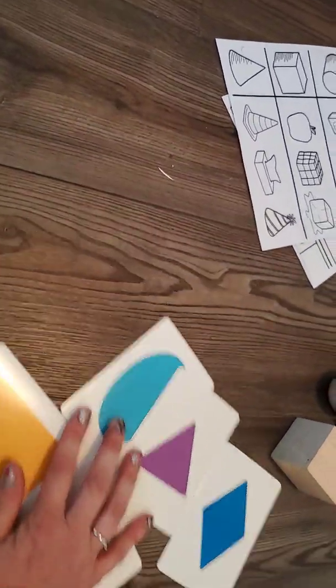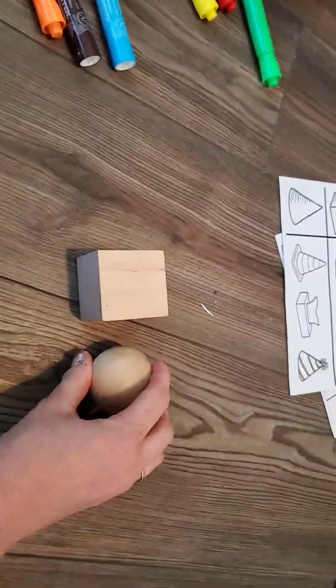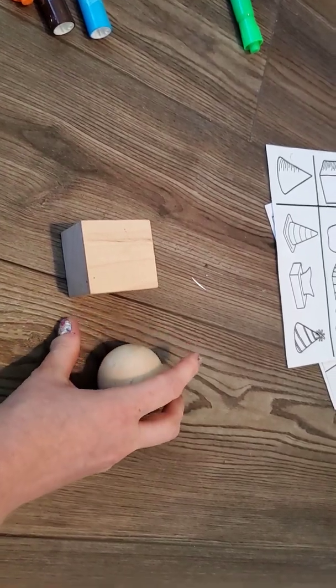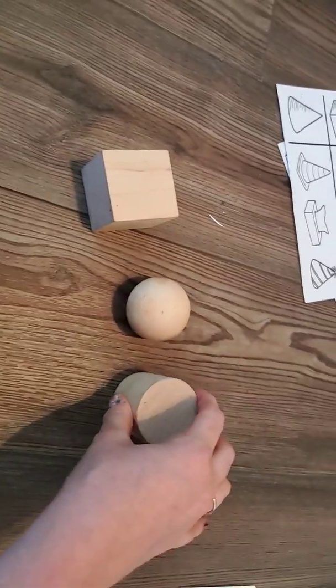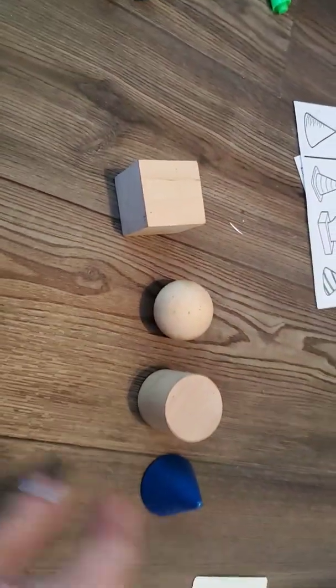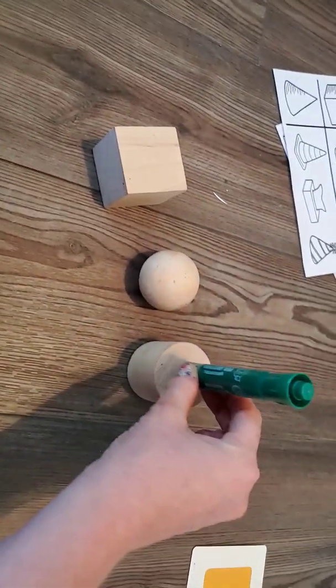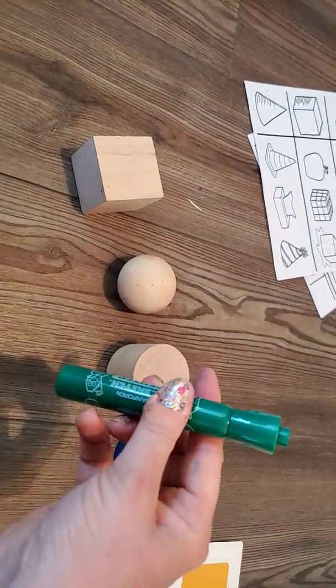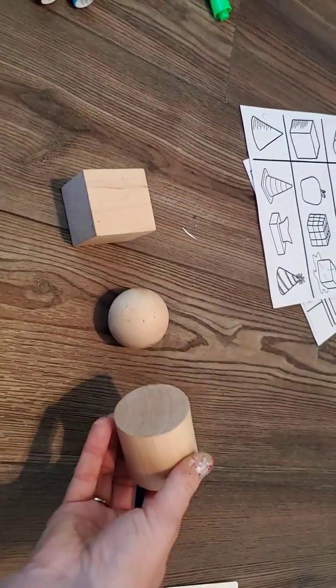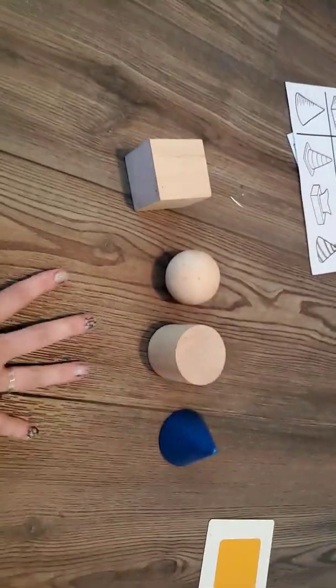So I'm going to get rid of our 2D shapes and I'm going to bring out our 3D shapes. These are the shapes that we can hold and grab onto. You guys have a lot of things in your house that are 3D shapes, like a marker would match a cylinder because it's round and long like this, okay? So we're going to learn a lot about these 3D shapes.